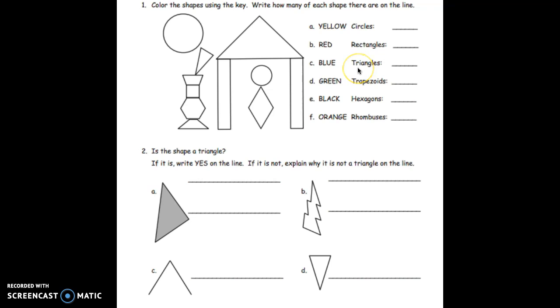C is triangles. So over here, color all the triangles blue. After you have colored every triangle blue that is in this picture only, write on the line how many you colored. D is for trapezoids. So any trapezoid you see in this picture, you're going to color green. And then write how many you colored on the line.